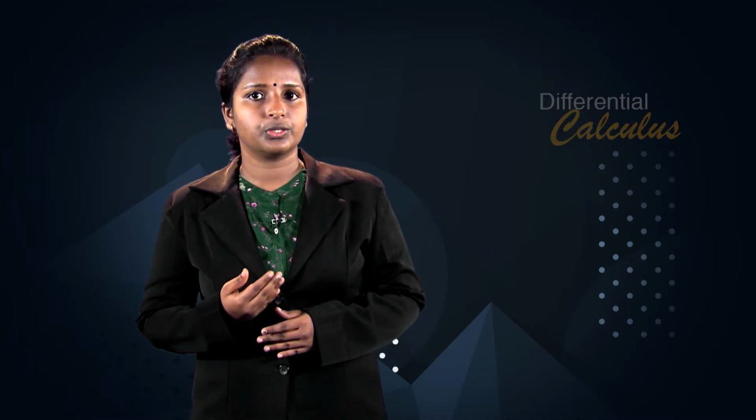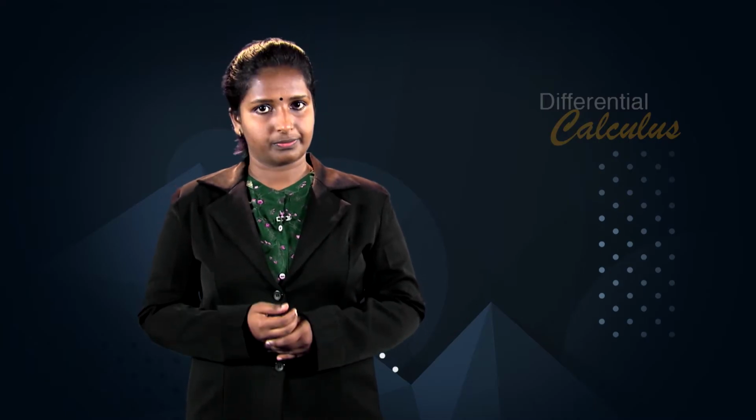Now, taking the limit in the numerator and denominator gives the quotient rule.